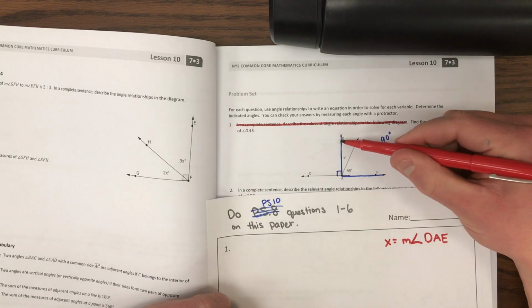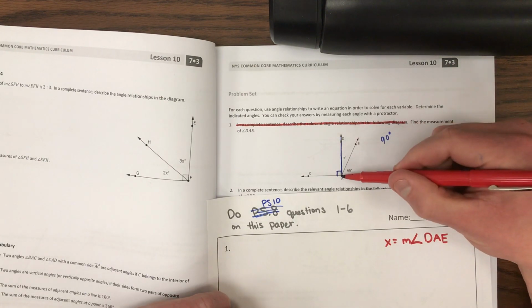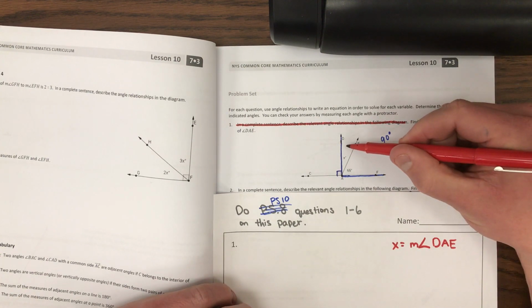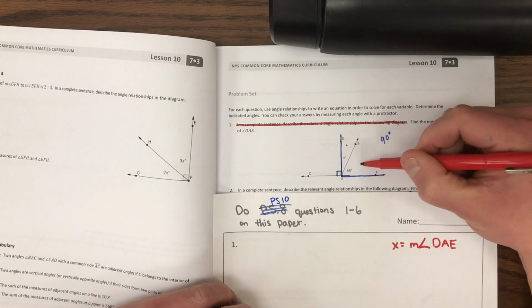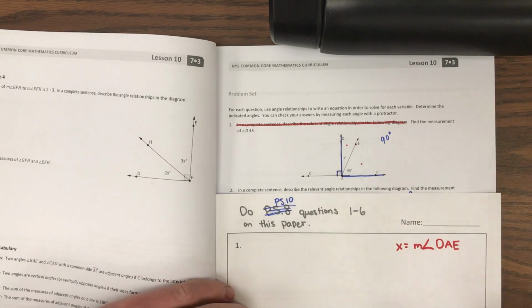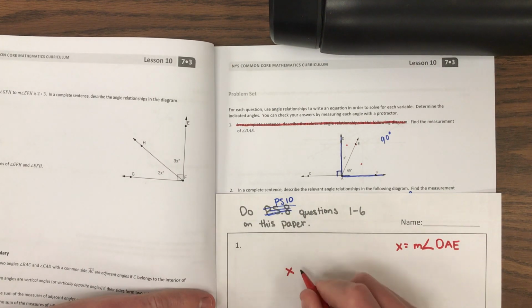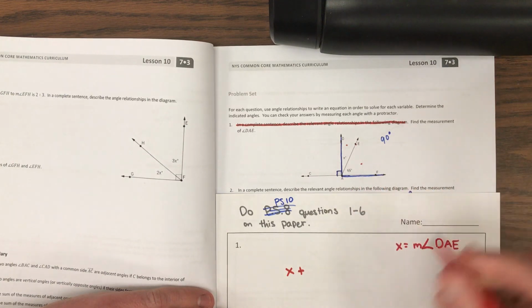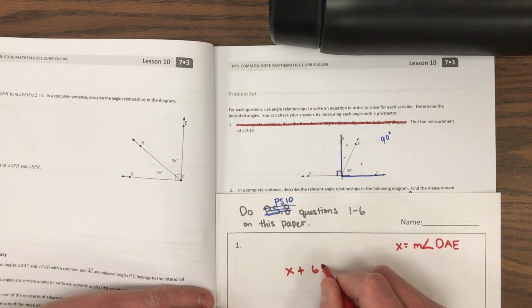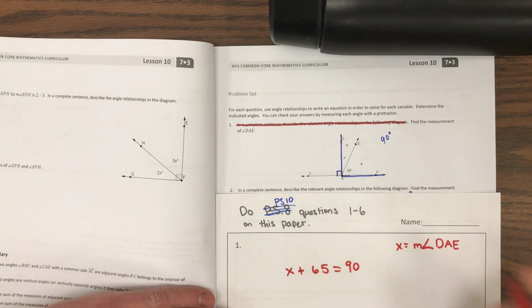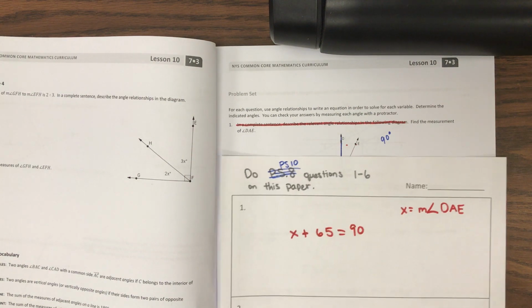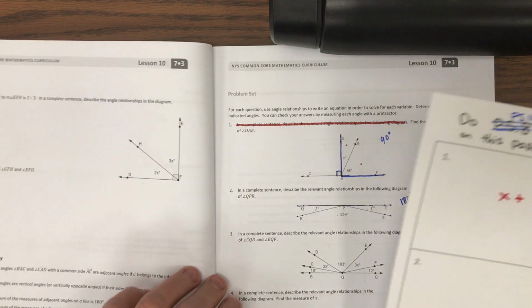And now, since this angle DAF is a 90-degree angle, then I know that the degree measure of this angle plus the degree measure of this angle has to equal 90 degrees. So X plus, angle EAF has measure 65 degrees. So X plus 65 has to equal 90. At this point, I hope you're getting really good at solving a very simple equation like that, so I'm certainly not going to solve that for you.